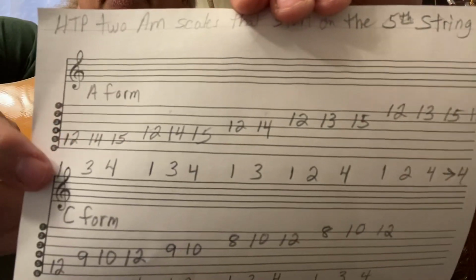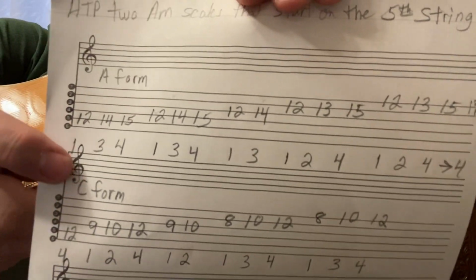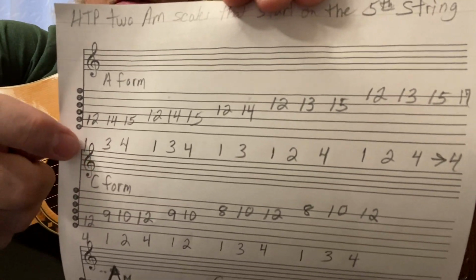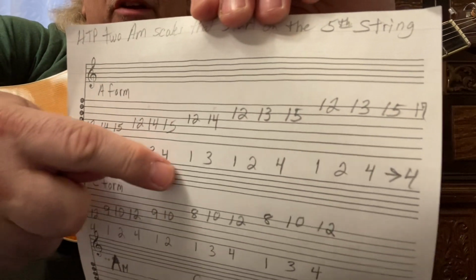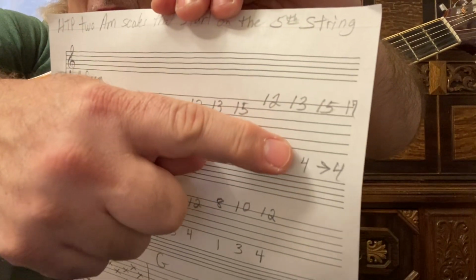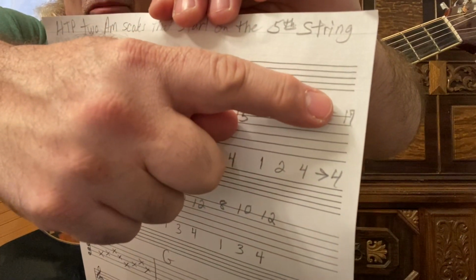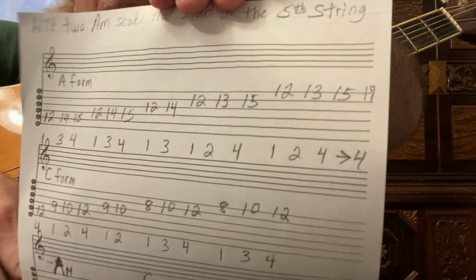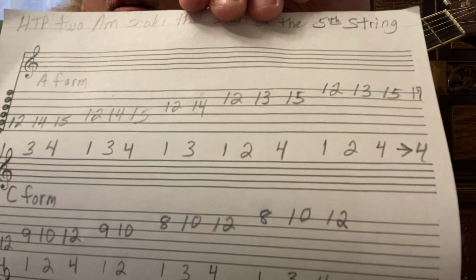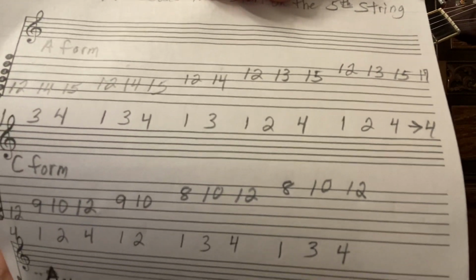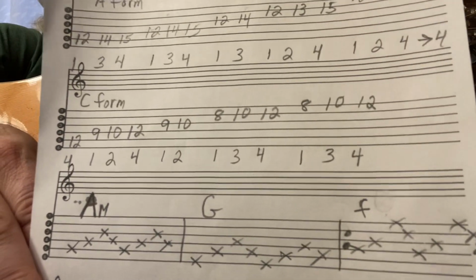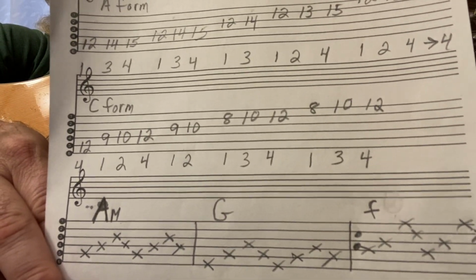There's the A form, starting on the 12th fret with your 1st finger. And just memorize those patterns of 1, 3, 4, 1, 3, 4 with your fingers. 1, 3, 1, 2, 4, 1, 2, 4. Don't forget to slide up to the 17th fret on the 1st string, which is the A. Get my finger out of the way there so you guys can stop the tape, take a screenshot of it. There's the C form as well.